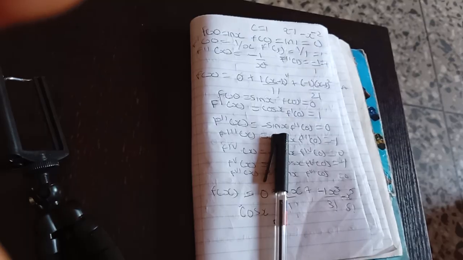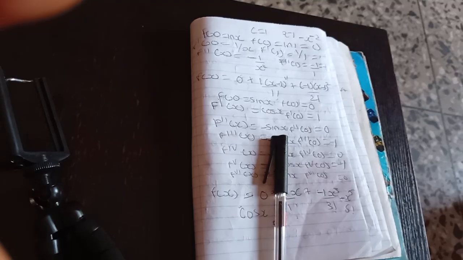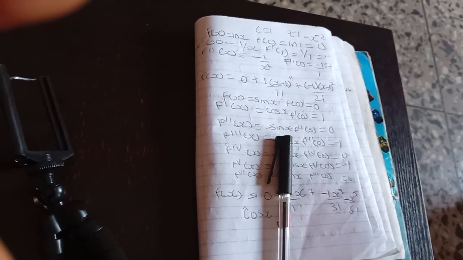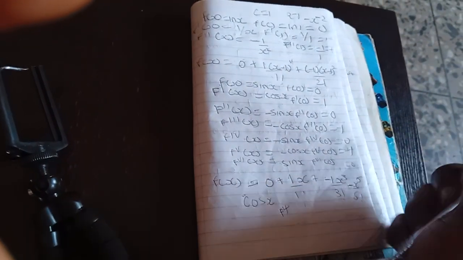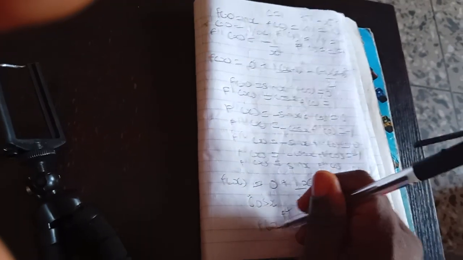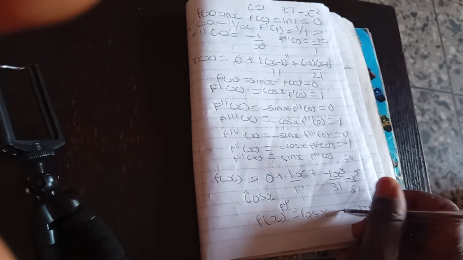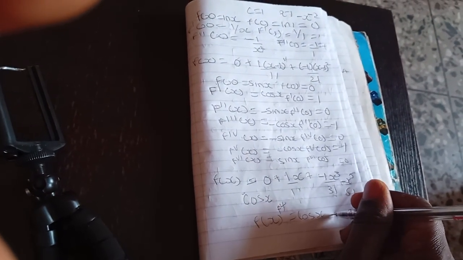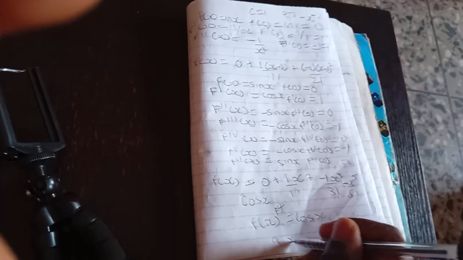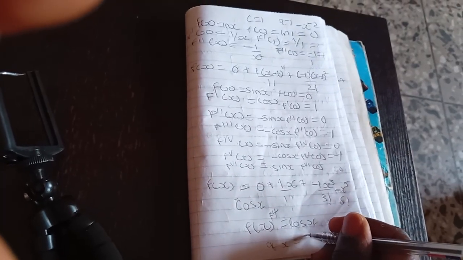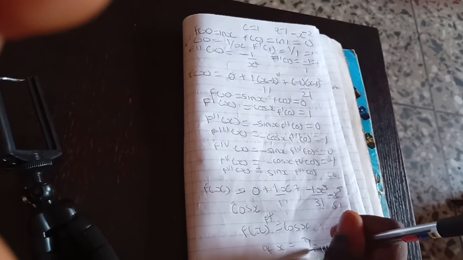So that is all. If you have any question that you don't really understand, feel free to ask in the comment section. And please try to do this question. f of x is equal to cos x. Find the Maclaurin series. And also find the Taylor series at x equals pi over 2.